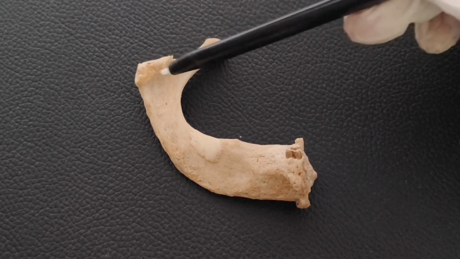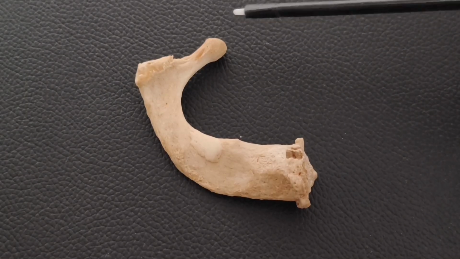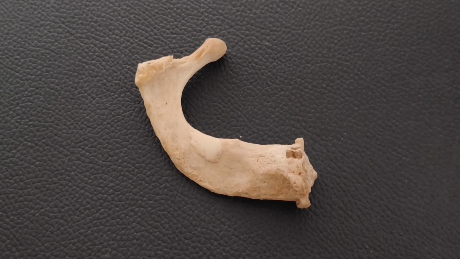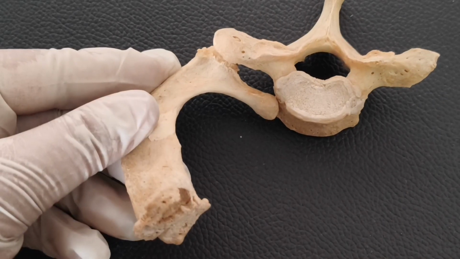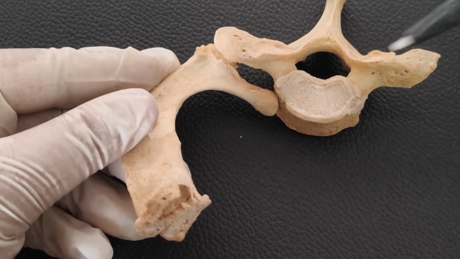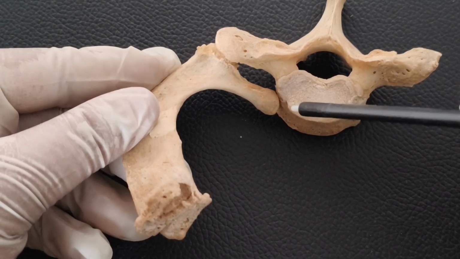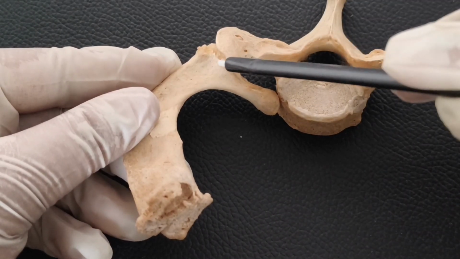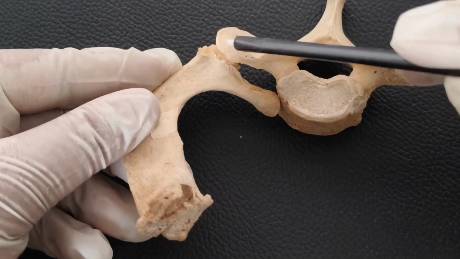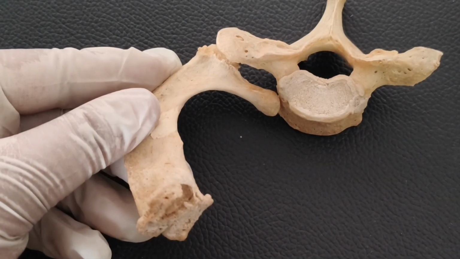Talking about the articulation of the posterior end, the posterior end articulates with the first thoracic vertebra. So here we have the first thoracic vertebra and the first rib. So the head of the first rib articulates with the body of the first thoracic vertebra, while the tubercle articulates with the transverse process of the first thoracic vertebra.